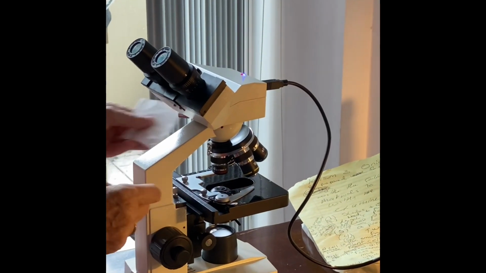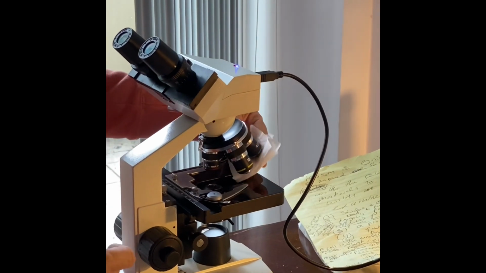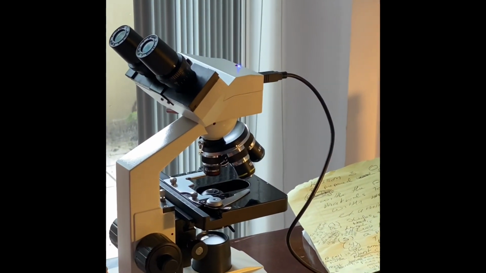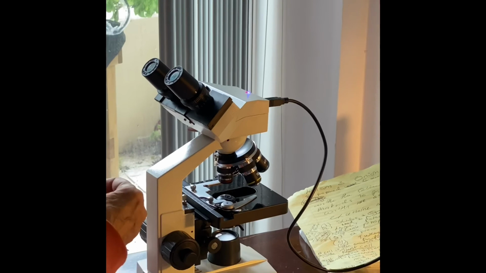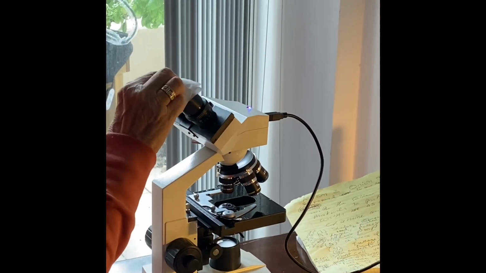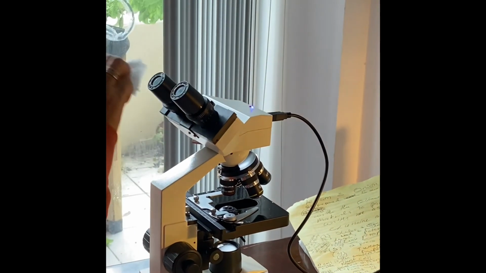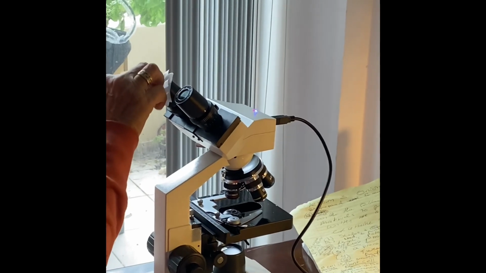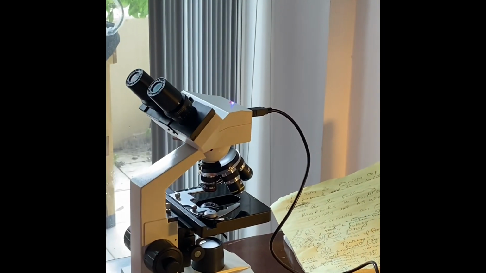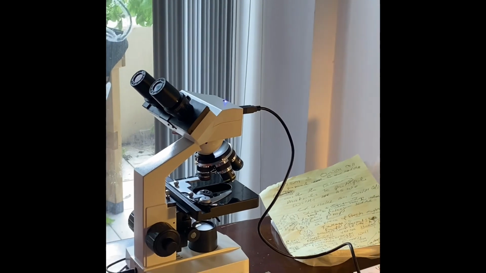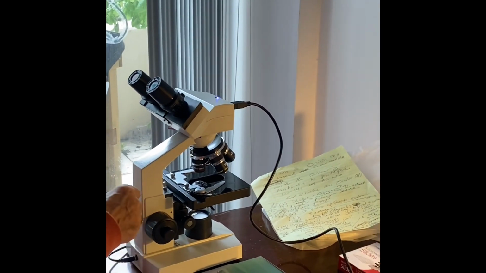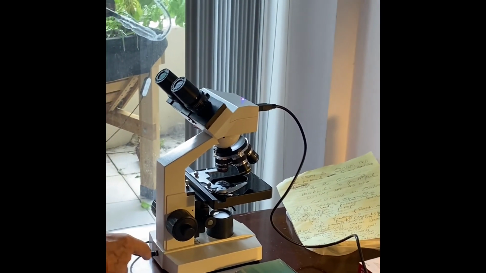So I just clean them all just to make sure that they didn't get any water or dye on them. And you got probably dust on the ocular lens. Clean that up as well. And now we're ready to put away the microscope.